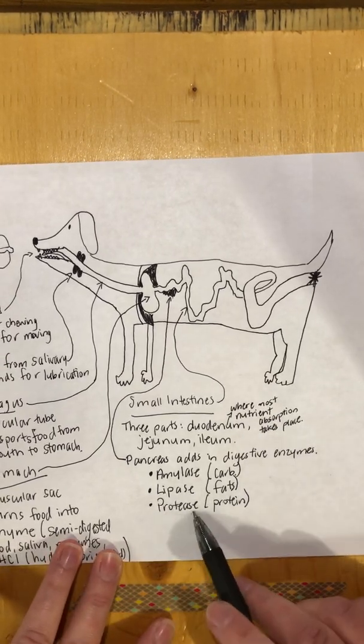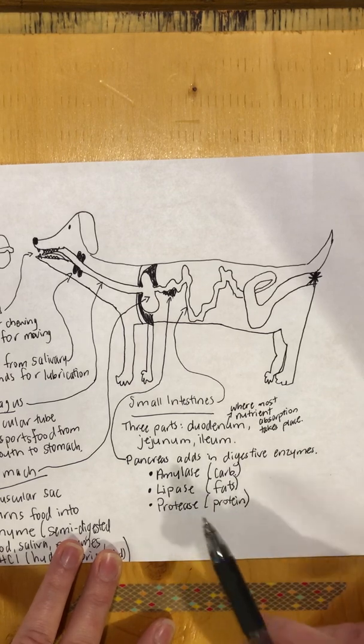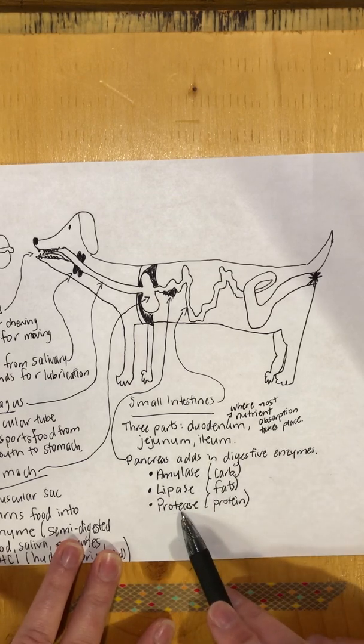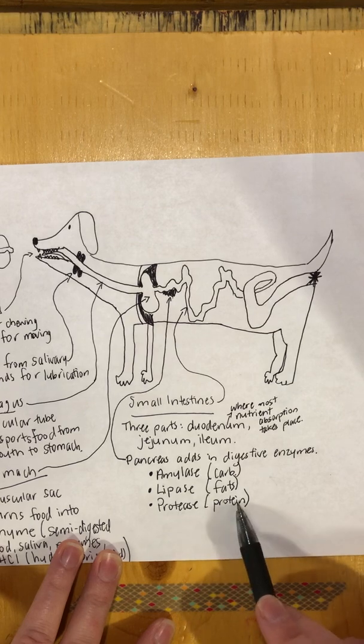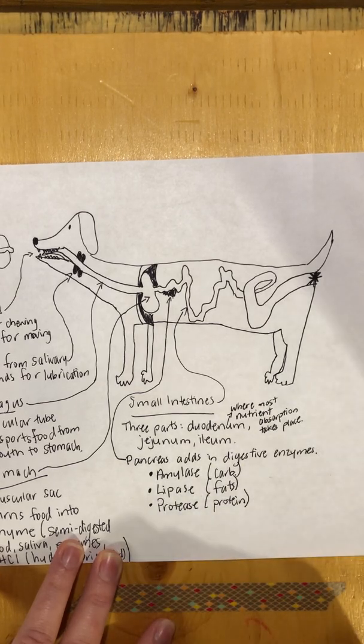So when a word ends in ase, it just means it's an enzyme. If you can remember that protease is protein, it's the same first five letters in both. Lipe, we remember from our word parts, is for fat, and then you just have to remember amylase.